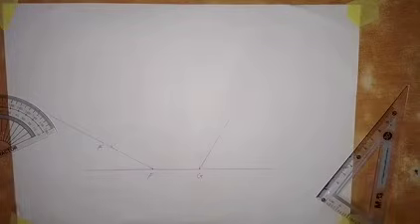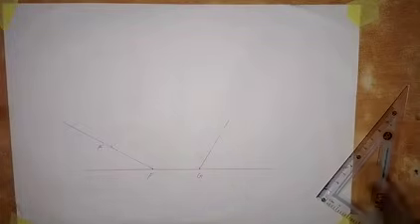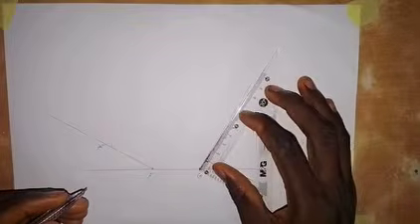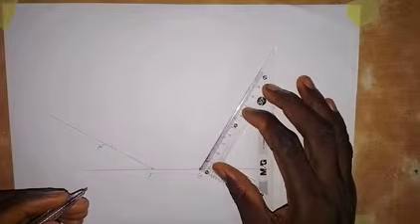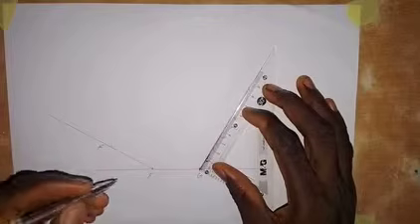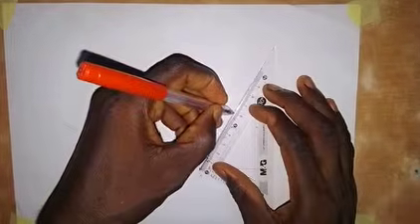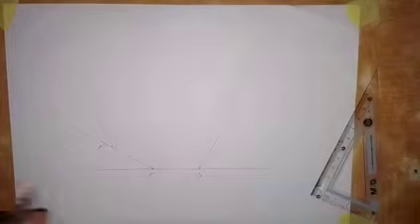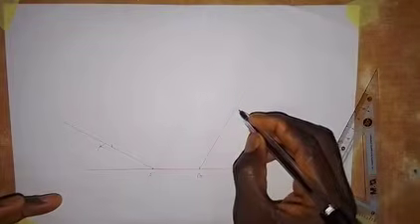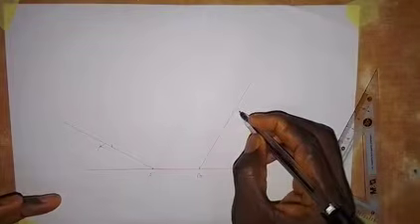And then we have that GH equals 60 millimeters. So we take a measurement of 60 millimeters here. From this point, this is 60 millimeters here. Alright, so at this point, we have H.